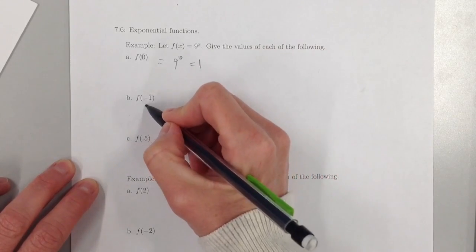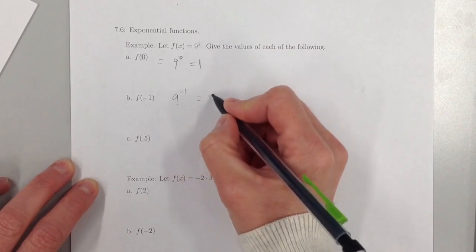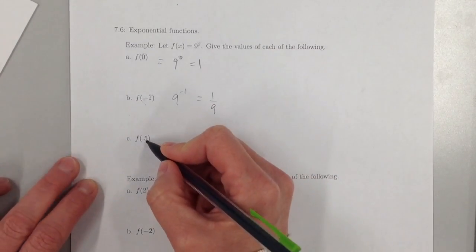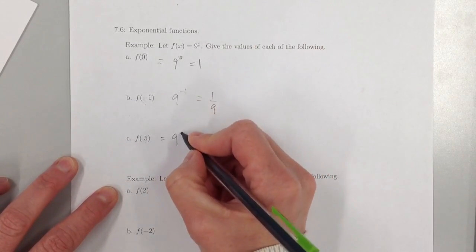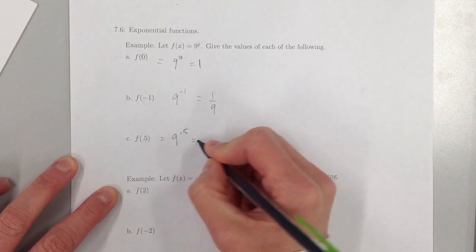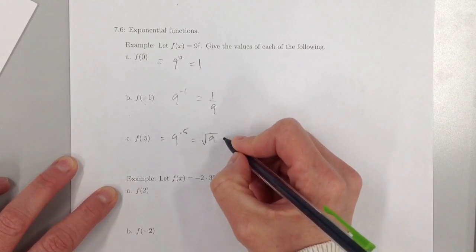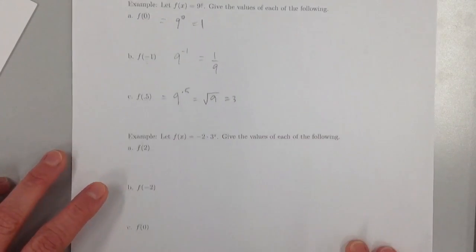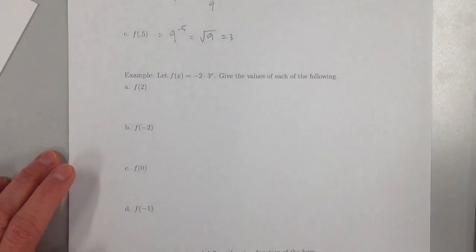f of negative 1, that's 9 to the negative 1, and that's 1/9. Okay, f of 0.5, so we're going to take the x and replace it with 0.5. So this is going to be 9 to the 0.5. Remember, 9 to the 0.5 is the same thing as the square root of 9, and the square root of 9 is equal to 3. Okay, so that's the value for each of those. Why don't you press pause while you try to find the value of each of these.